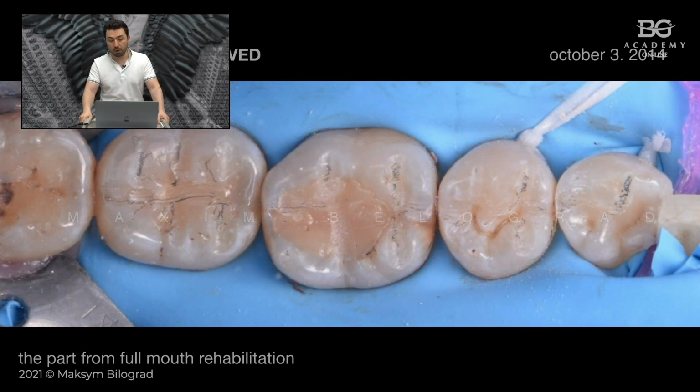Okay, so afterwards we can remove the mock-up and we exactly see how far we went into the teeth of our patient. In this case, you can see we are pretty conservative because we have the possibility to add posterior teeth in such a case.